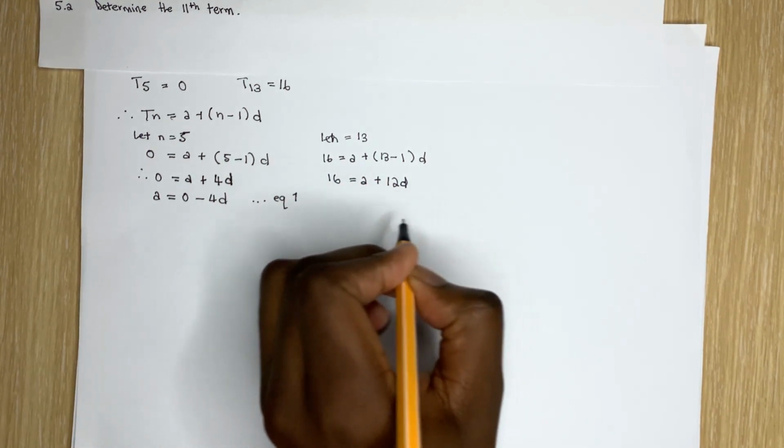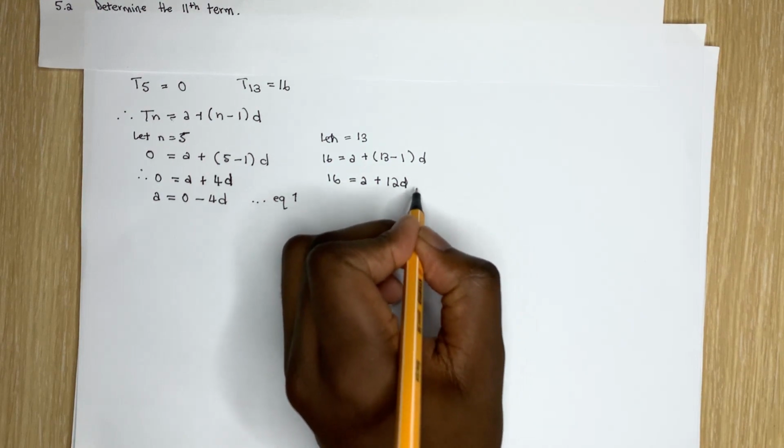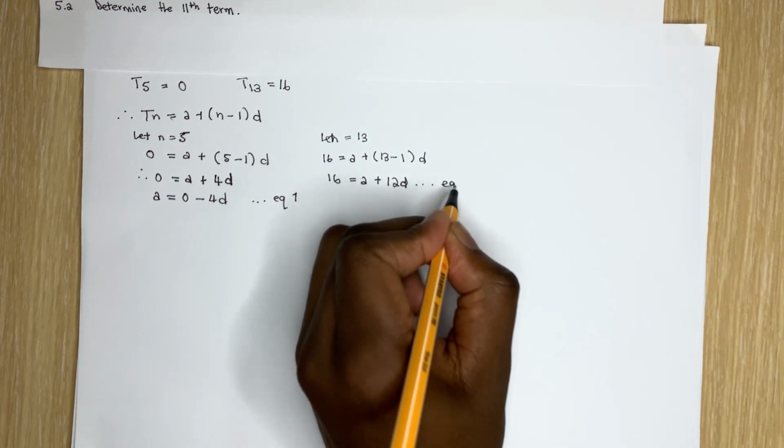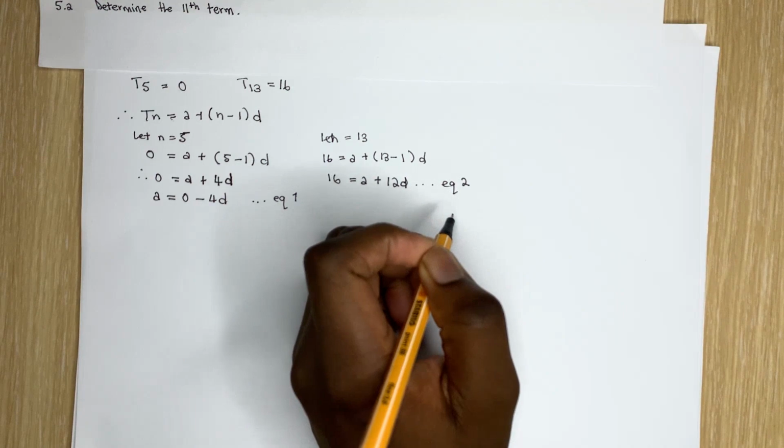Okay, so we can leave it like that, such that this is equation 2.